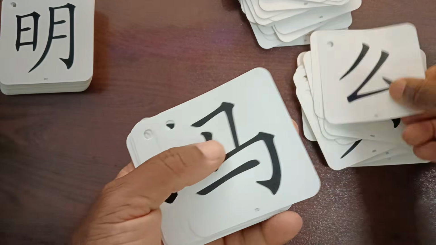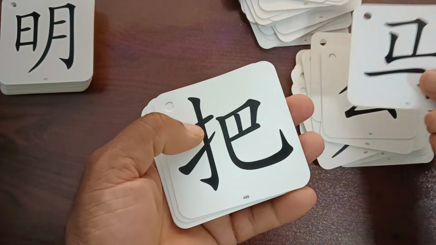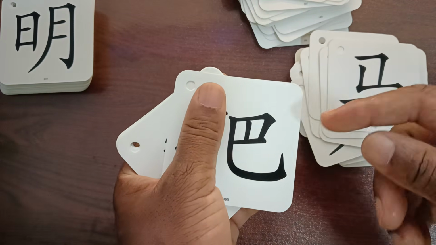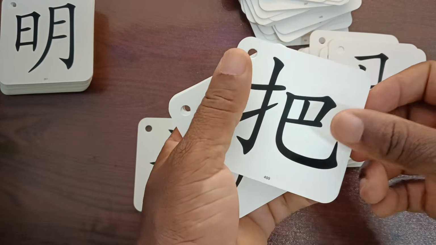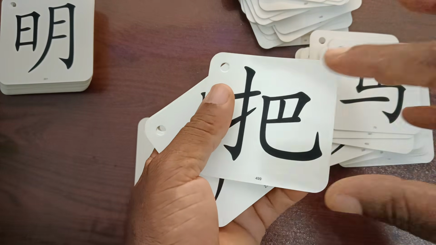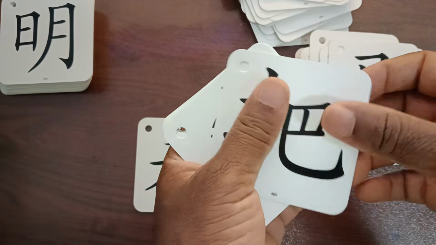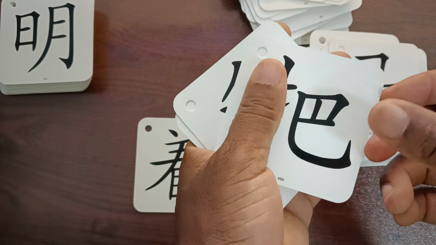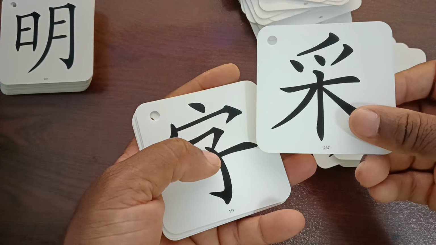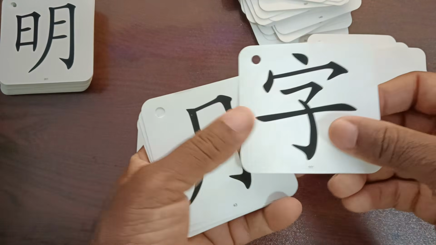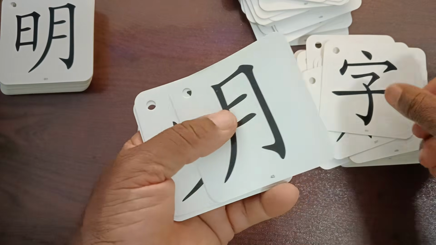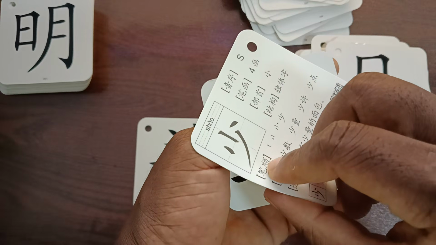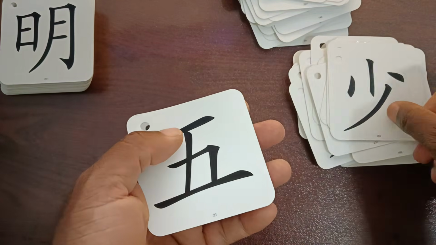Ma. This ma means horse. Pa, if you recognize most of the characters which have this, it means pa. The easy way for me to remember is just a little bit of a B upside down. This is Tai. Zi. Yue, month. Xiao, I got it correct today. This is Wu.